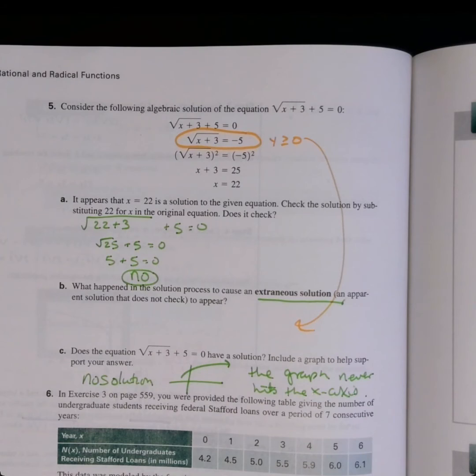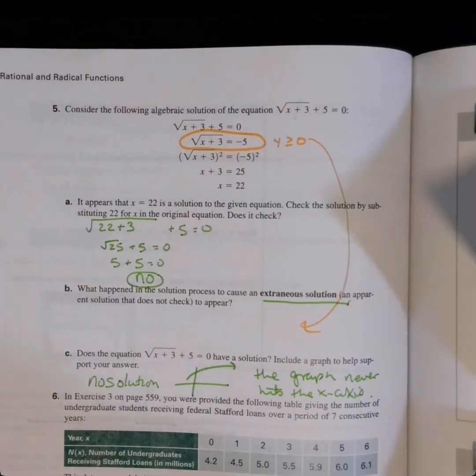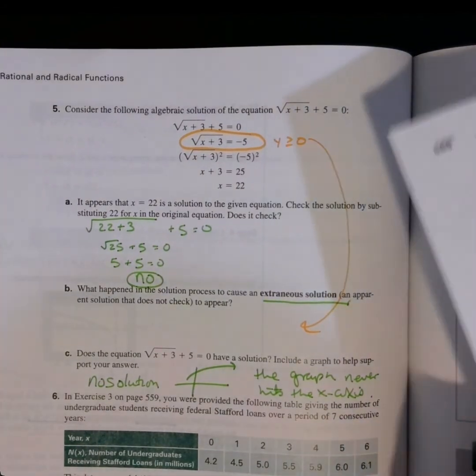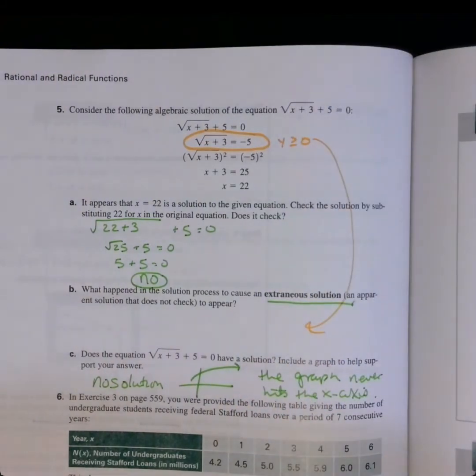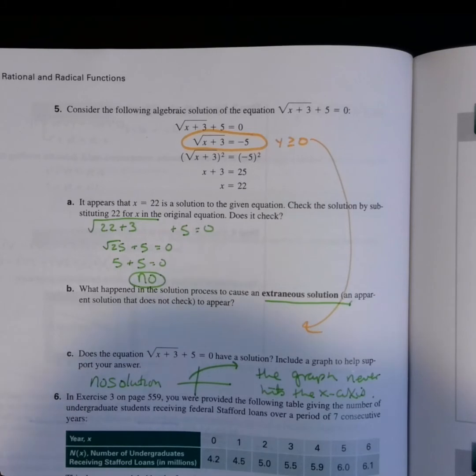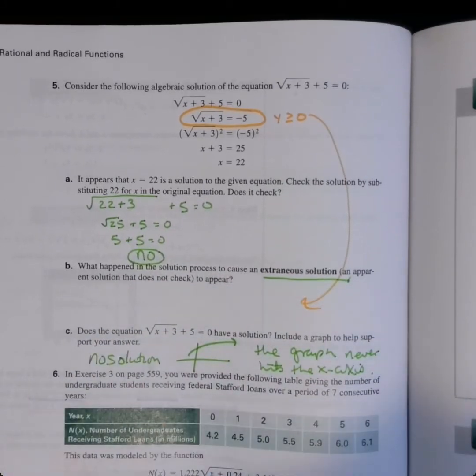All right. In the last question, what they would like us to do is check this data in this model and see if it's a good one.